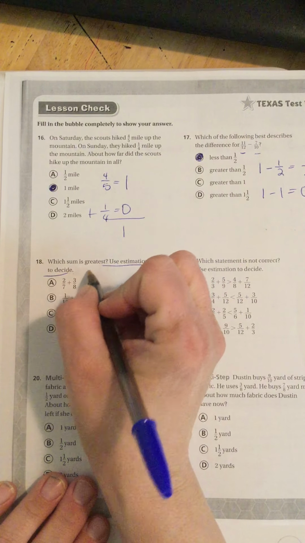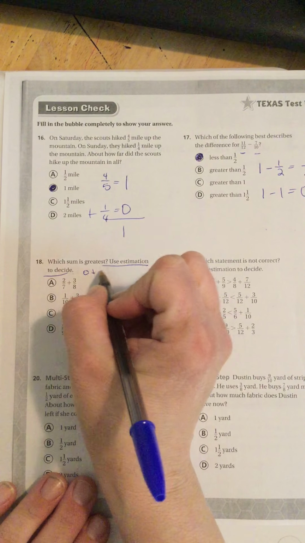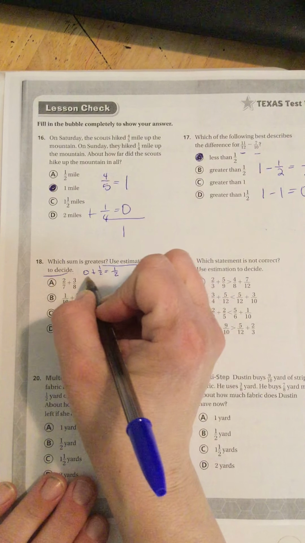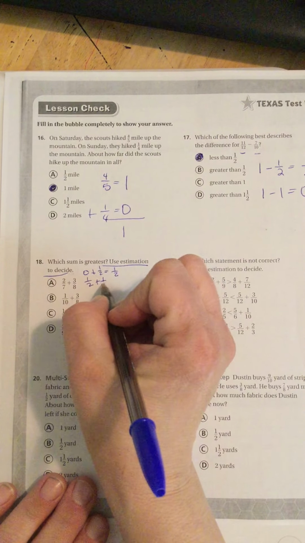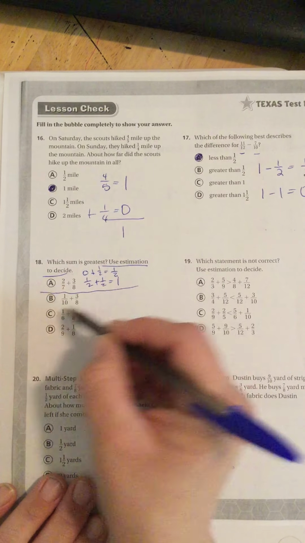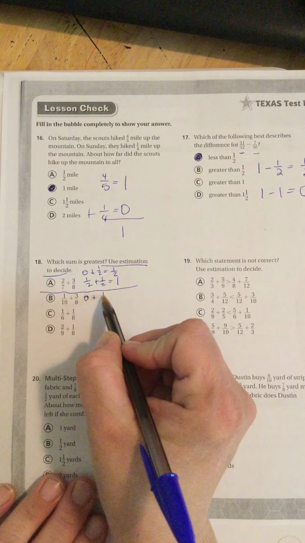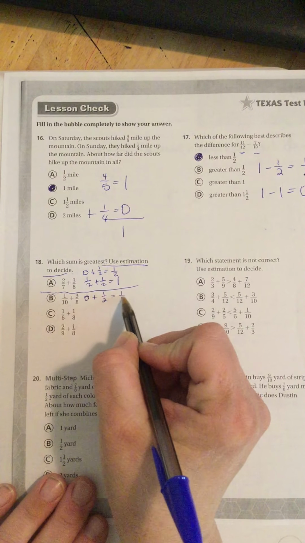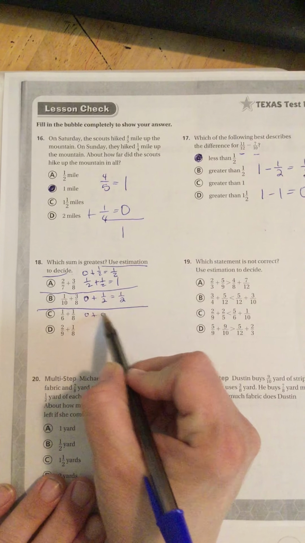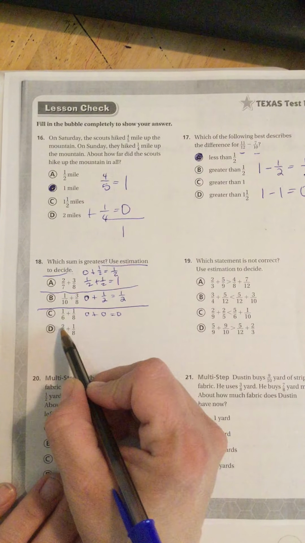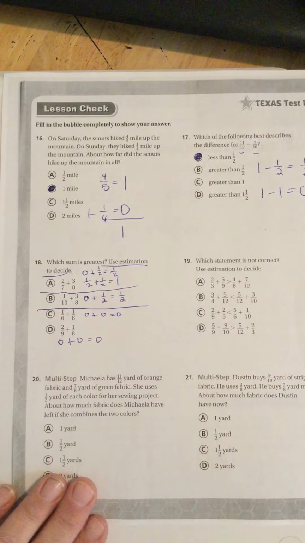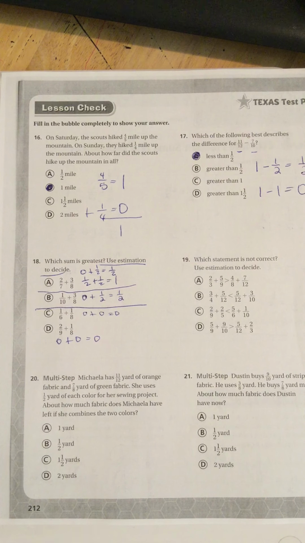Okay, you could go either way. You could say 0 plus 1/2 equals a half. Or you can say 1/2 plus 1/2 equals 1 whole. Okay, that's A. B would be 0 plus 1/2. This would be 0 plus 0 equals 0. 2/9, that would be 0 plus 0. So if you chose A or B, either one would be correct.